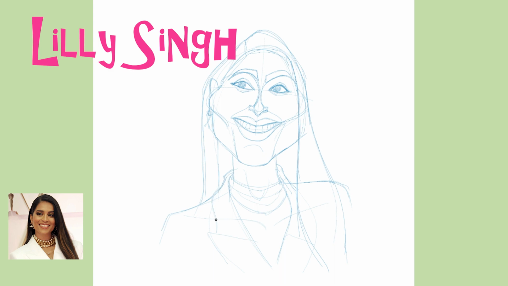How does the nose look relative to the eyes and mouth? And how do the facial features work relative to the shape of the head? Things like that. Your goal is instant recognizability and to hopefully catch your subject's personality in the process. And that, in my opinion, makes for good caricature.